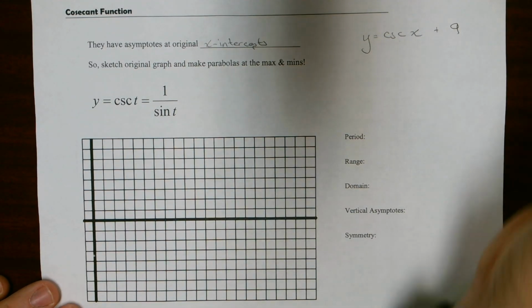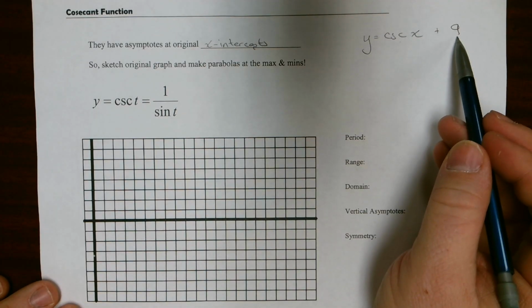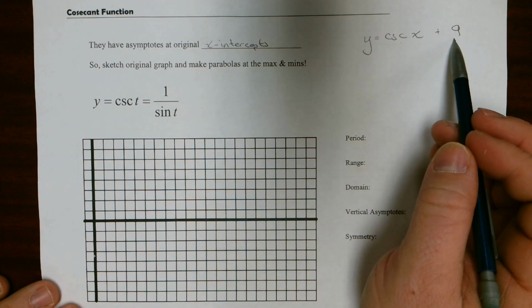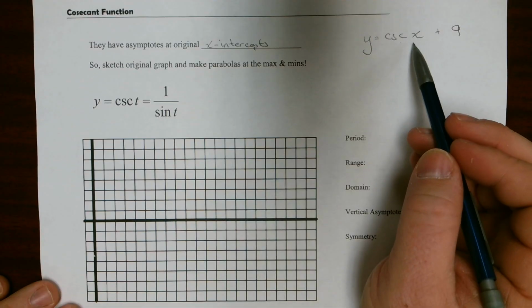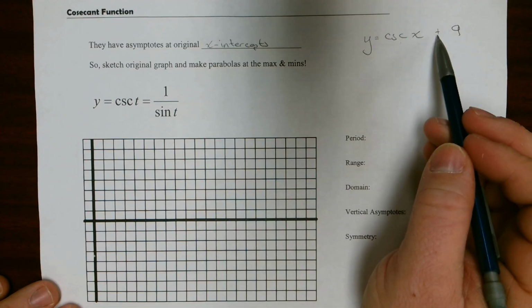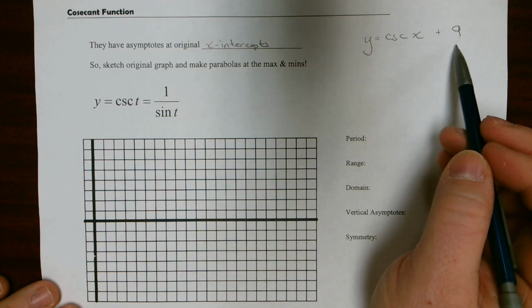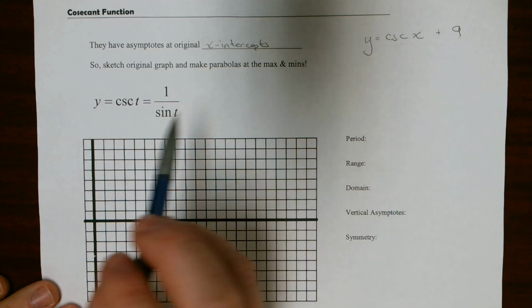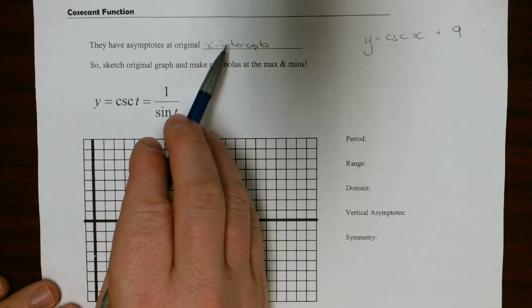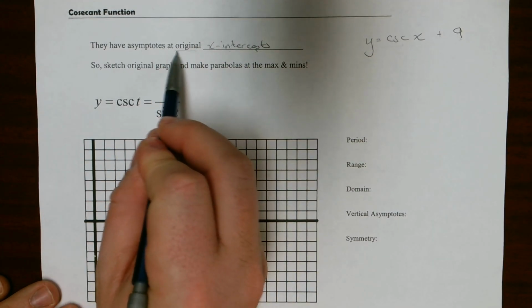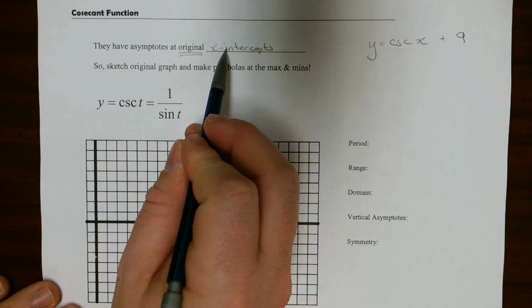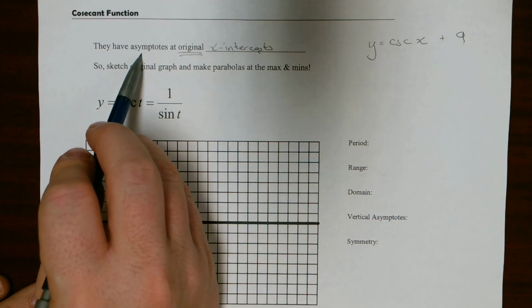Even if it's shifted up a value, say up 9. Let's say we shift the cosecant up 9. You'll see that happen here shortly. But undefined plus 9 is still undefined. So no matter what, wherever sine had x-intercepts, the original x-intercepts, cosecant is going to have asymptotes.